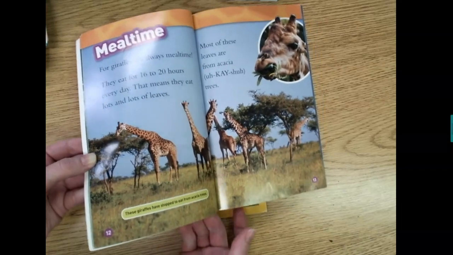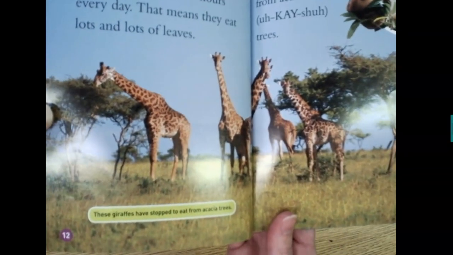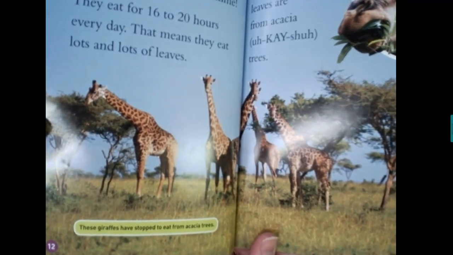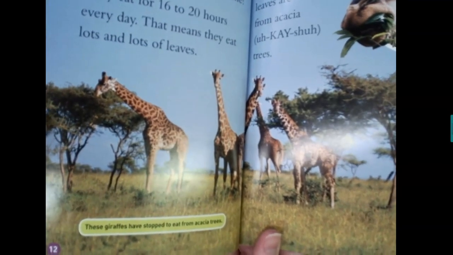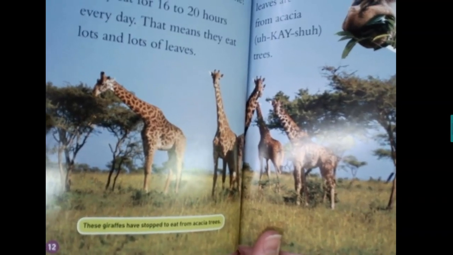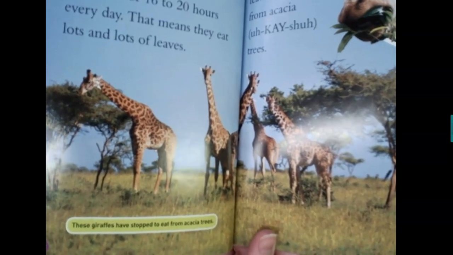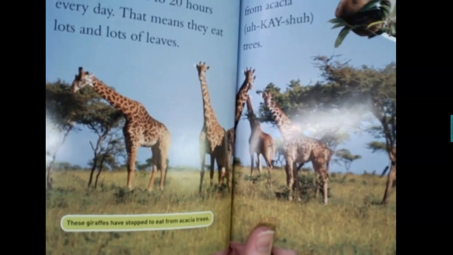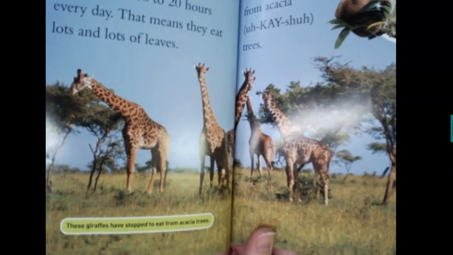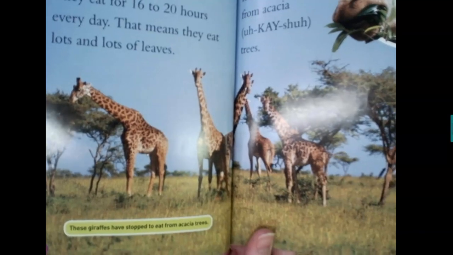Now turn and tell your buddy, what can we learn from the caption on this page? Good job, readers. Did you say we can learn that that's what acacia trees look like? So those are the acacia trees that giraffes have stopped to eat from.